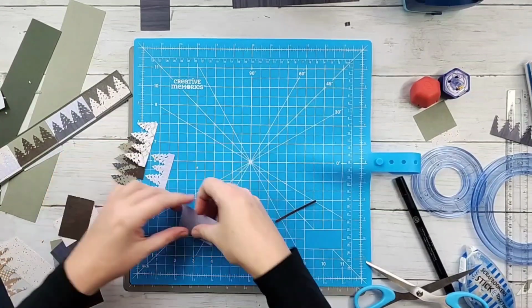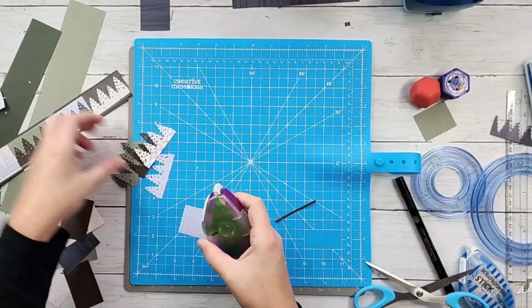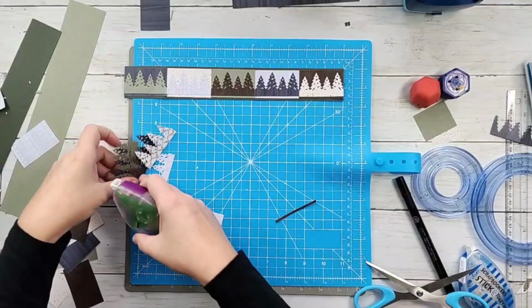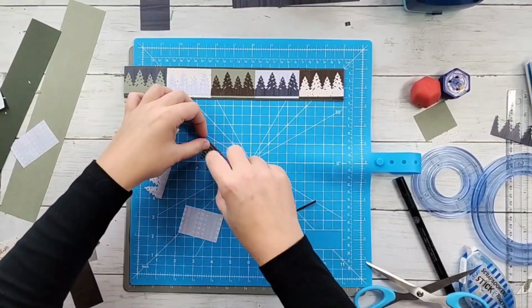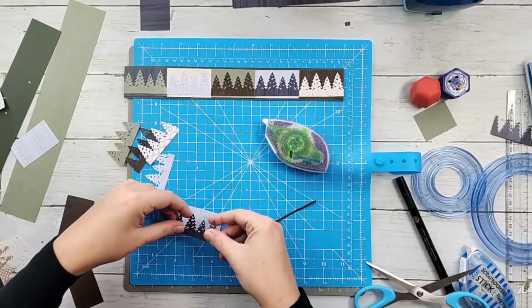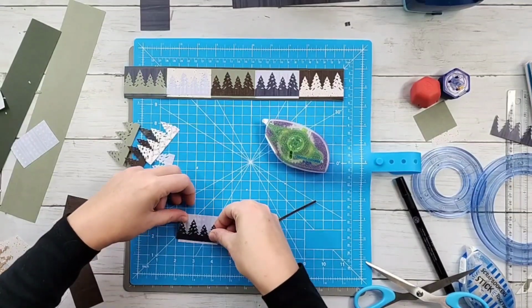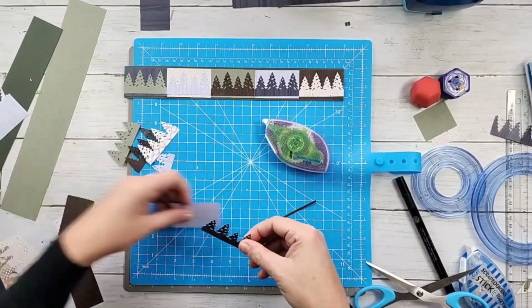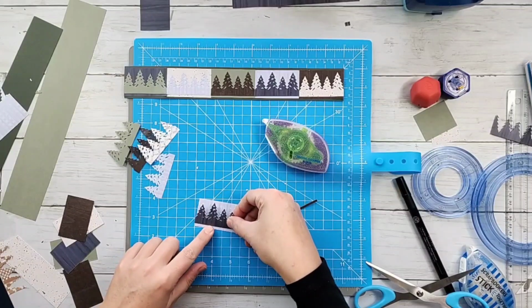All right. Come back to my repositionable adhesive. Here's my sample. That's not the right piece. I think I had a scrap there.